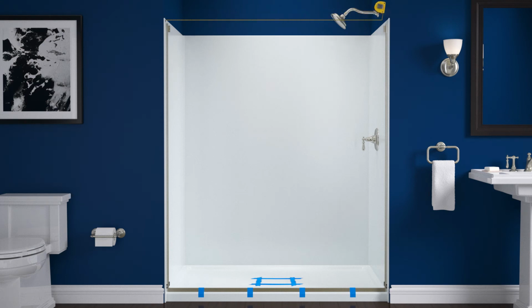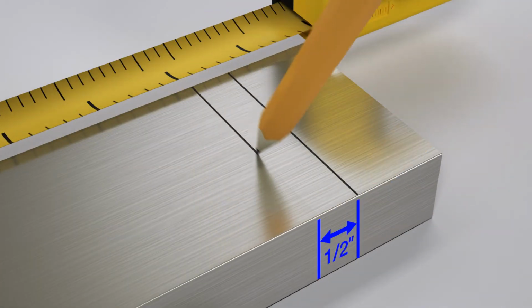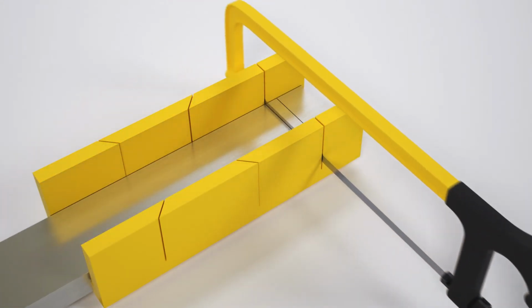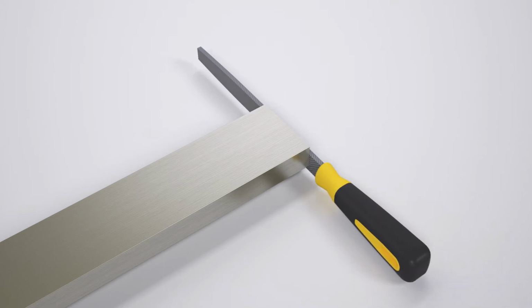Measure the distance between the walls and mark the distance on the header. Make a second mark 1/2 inch to the inside of the first mark. Cut the header at the second mark. File any rough edges and clean any debris from the header channels.